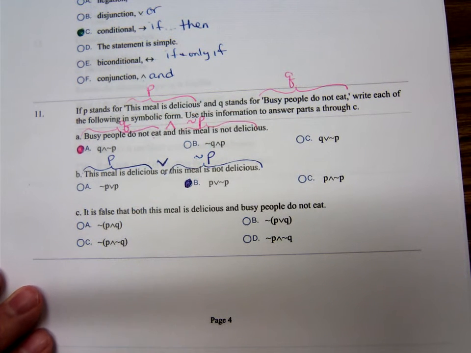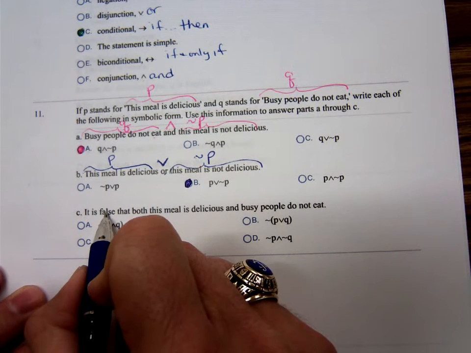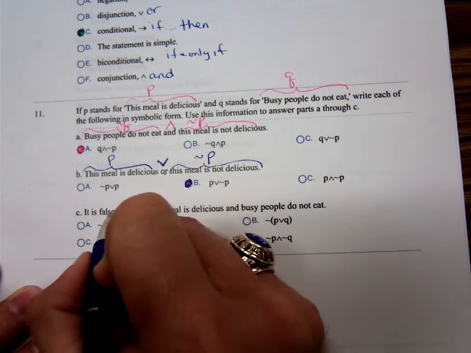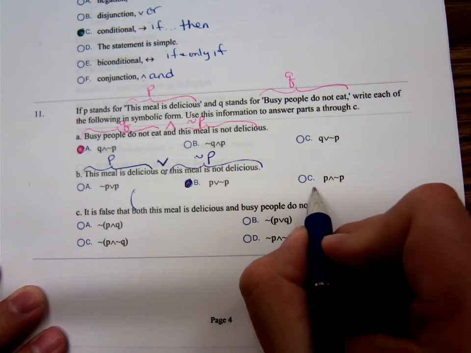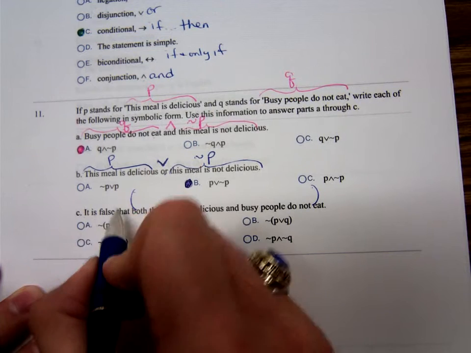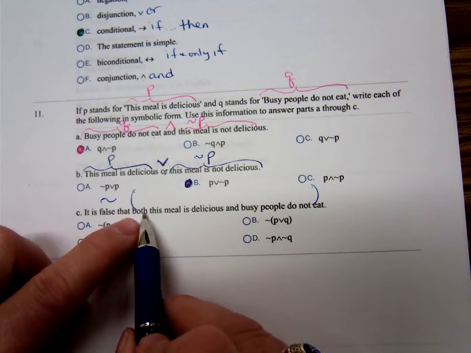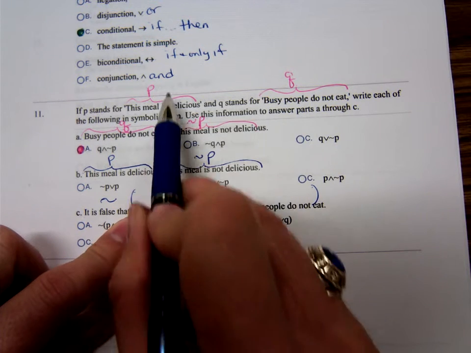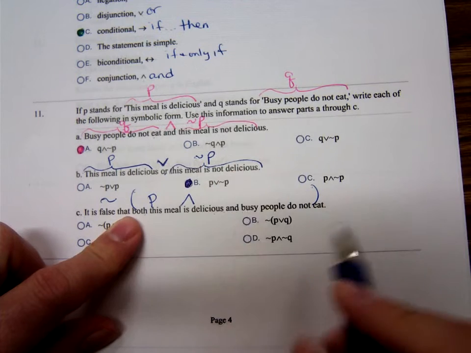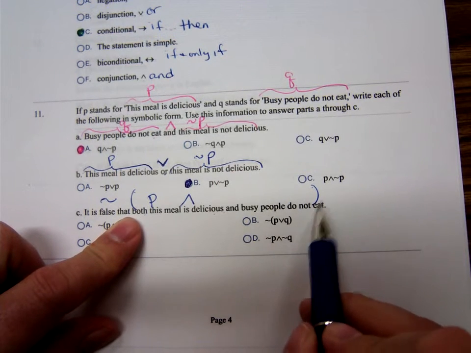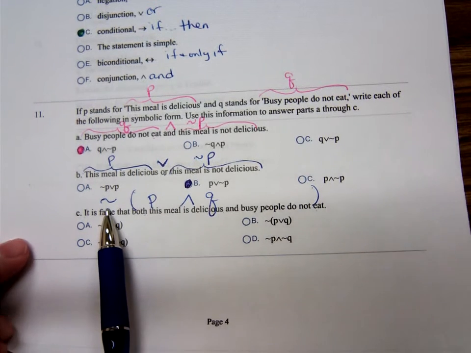Now, C. Now that one's a little tricky. It is false that. It is false means not. You're negating. It is false that both this meal is delicious, P, and busy people do not eat, Q. So it is false that, so you're negating this.